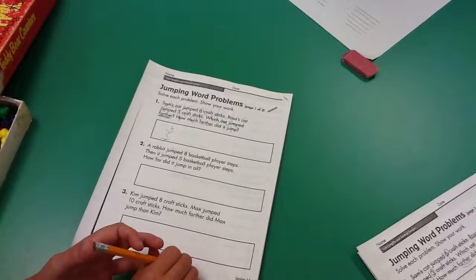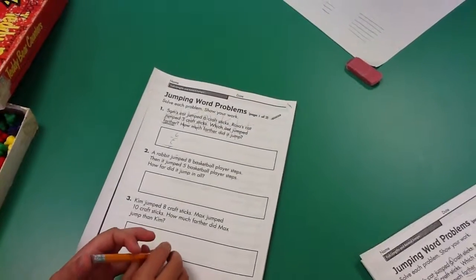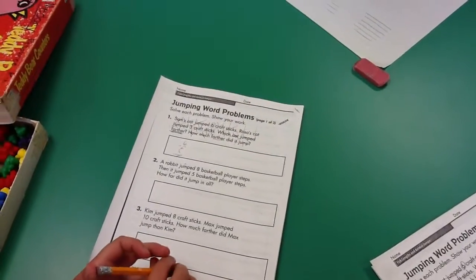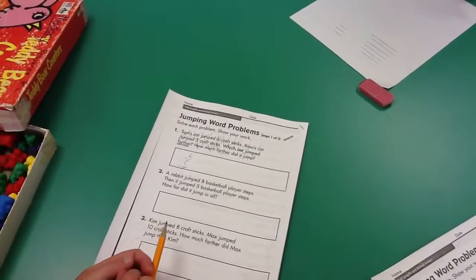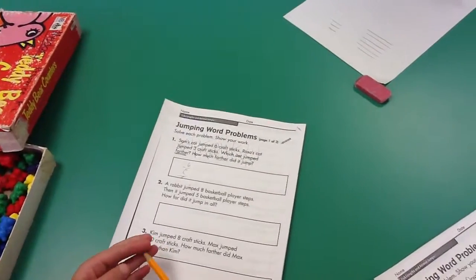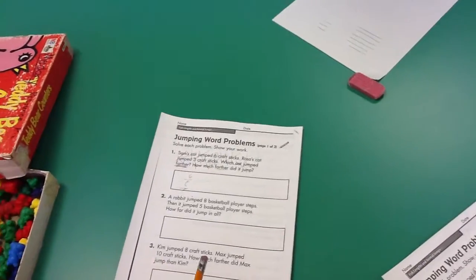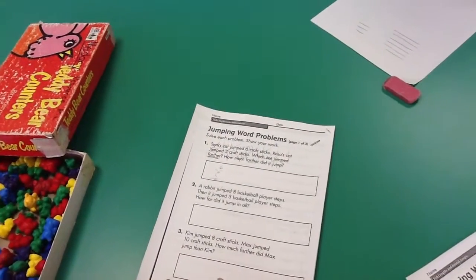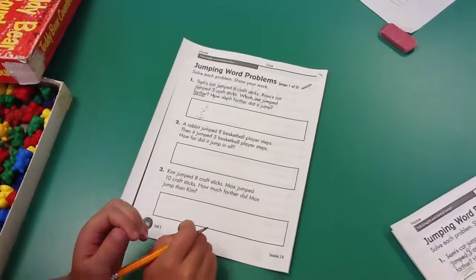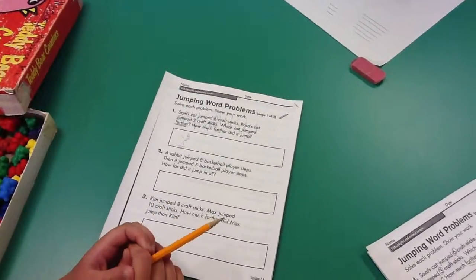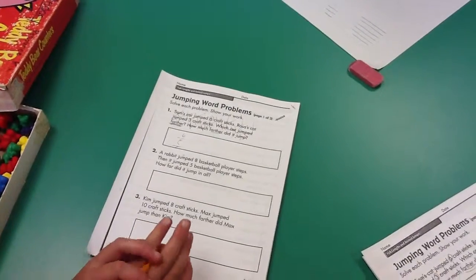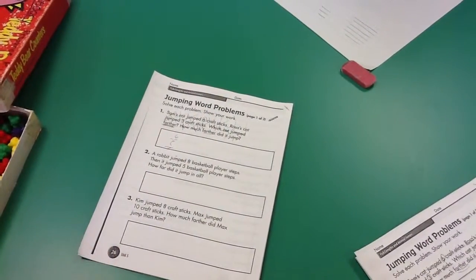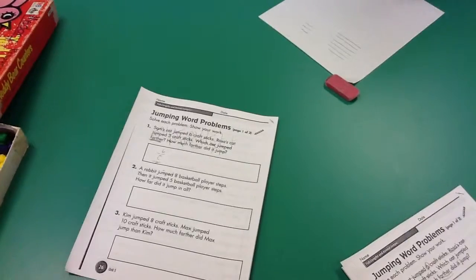How far did it jump in... Off. Okay. So a rabbit jumped 8 basketball player steps. Then it jumped 5 basketball player steps. How many did it jump in all?